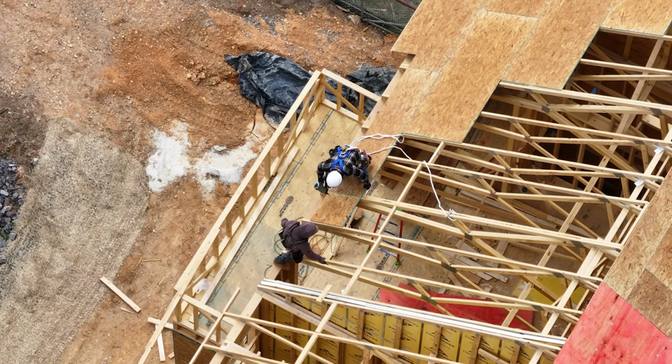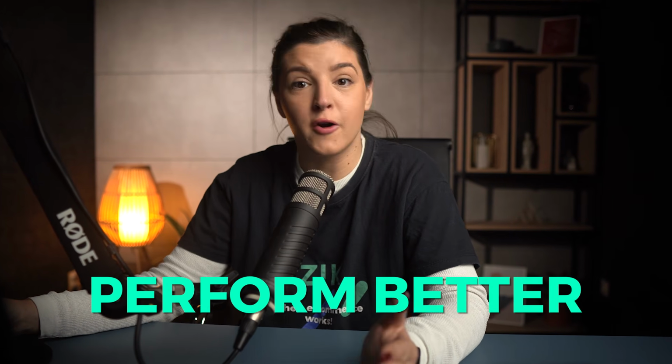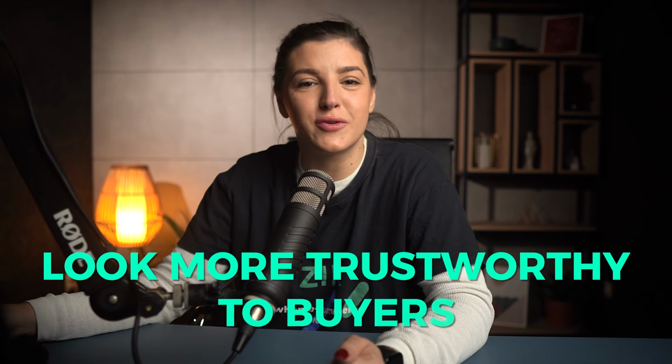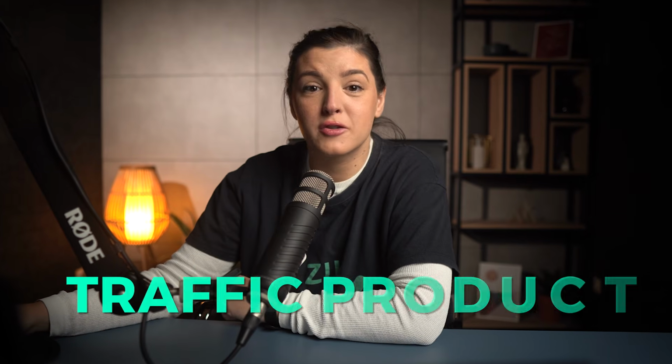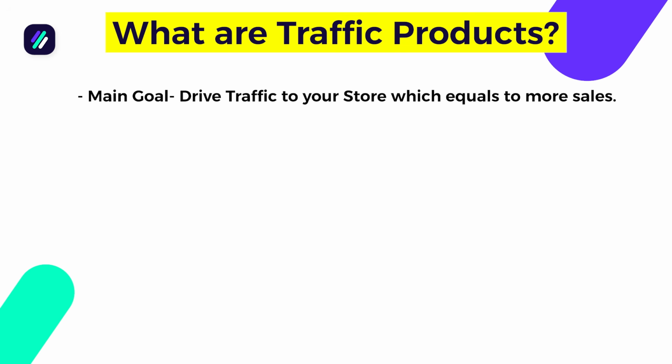So think of it as building a foundation for your house. If it's done right, every listing you add later will perform better, rank faster, and look more trustworthy to buyers. Now, let's talk about one of the most powerful concepts in dropshipping: traffic products. These are items you sell with the main goal of driving attention and sales volume to your store.